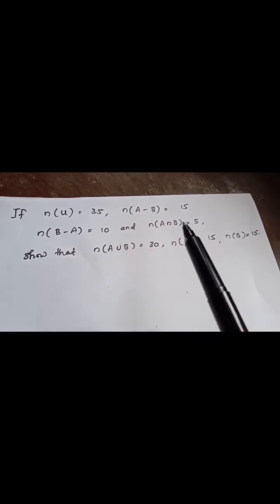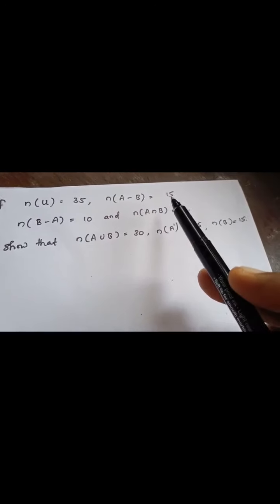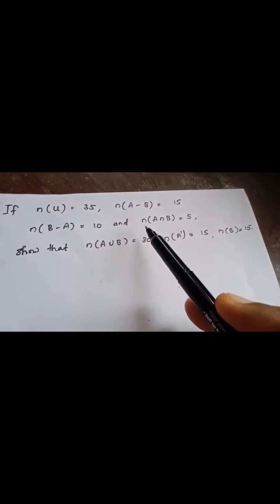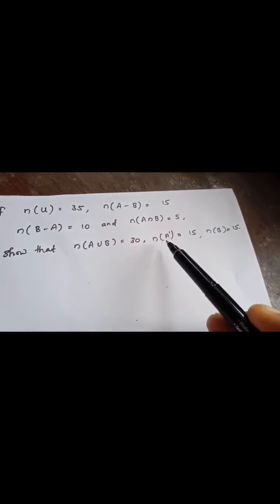Another type of question based on cardinal property of sets. If n of universal set U is equal to 35, n of A minus B is equal to 15, n of B minus A is equal to 10, and n of A intersection B is equal to 5, show that n of A union B is equal to 30, n of A complement is equal to 15, and n of B is equal to 15.